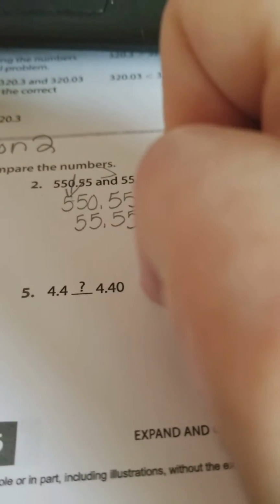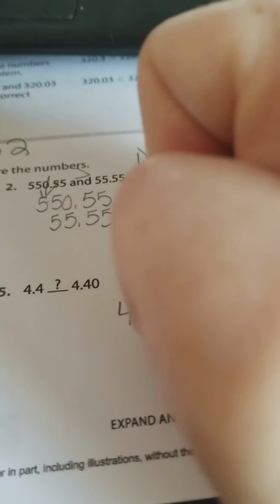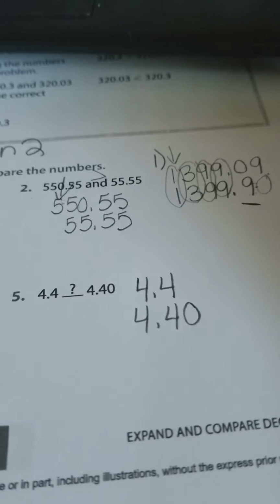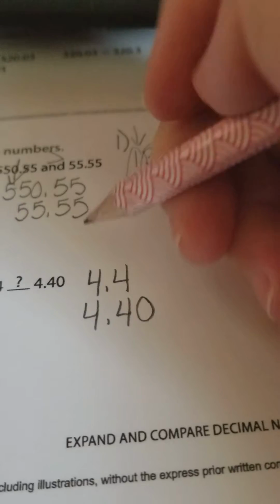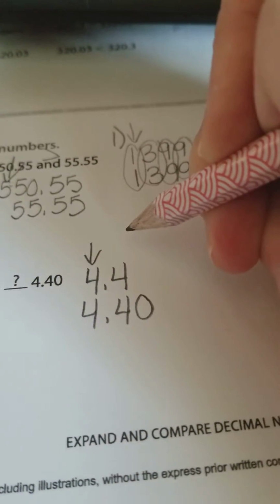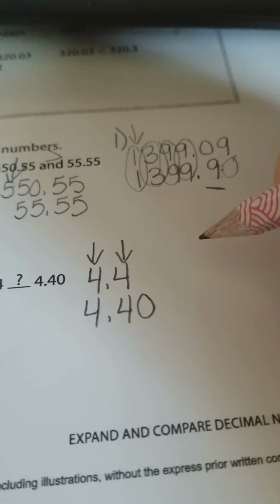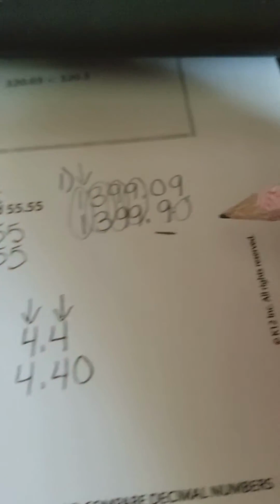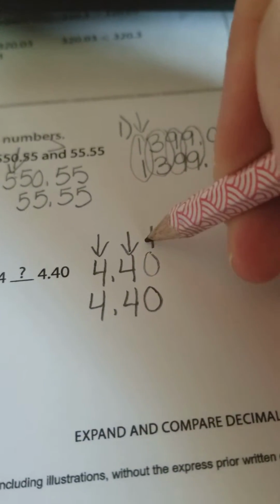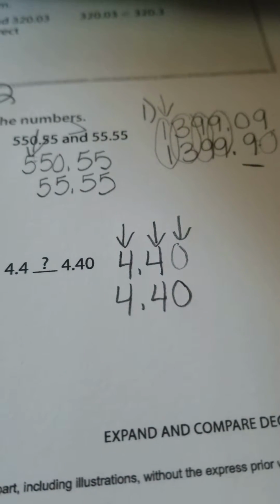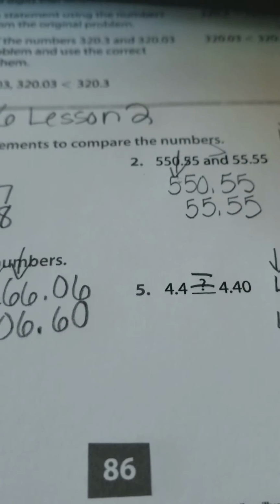What about example number 5? We have 4 and 4 tenths. We have 4 and 40 hundredths. Okay, so let's look. My ones is the same. My tenths is the same. Look at this. Remember up here where we could fill in a 0 as a placeholder? We can do that here too. What happens? Wow, these look the same, don't they? So these two numbers are actually equal. We're going to put our equal to symbol there.